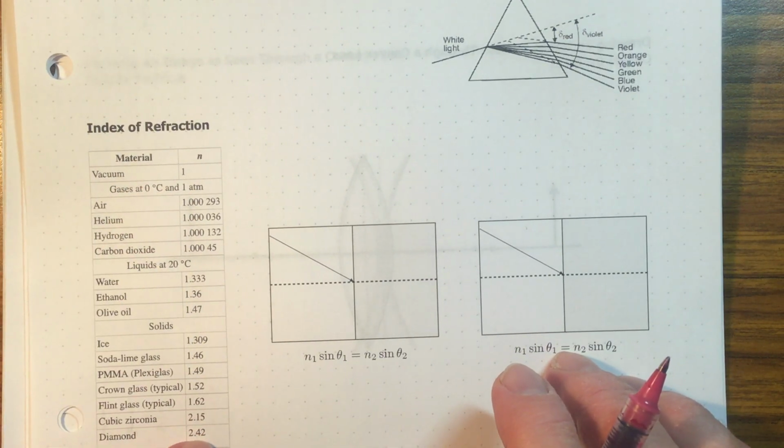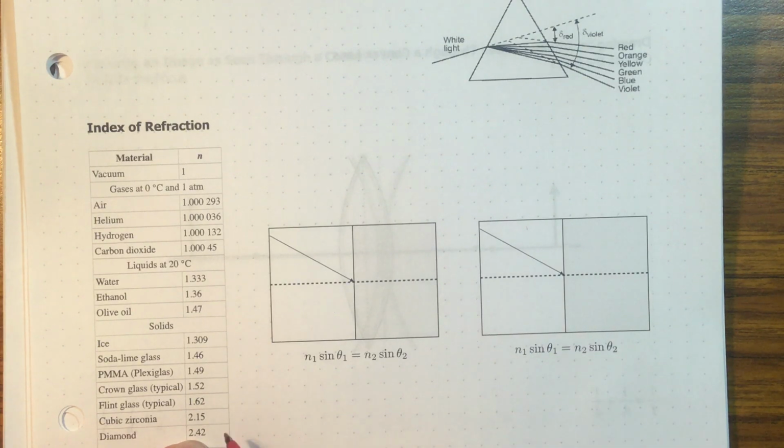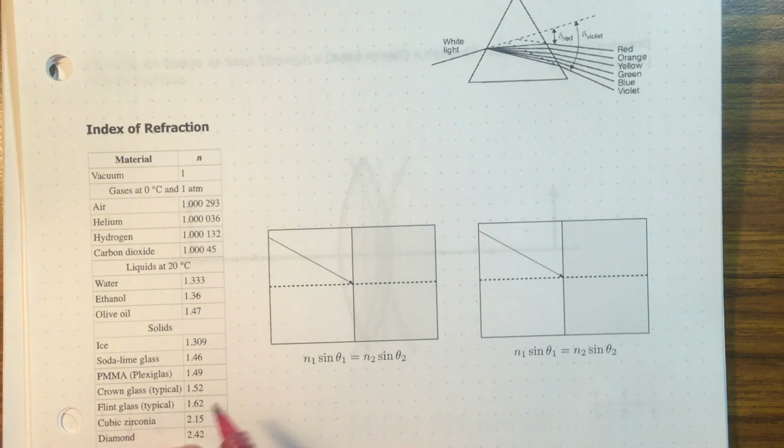You can see our diamond has a really high n. It bends light a lot. That's why people like diamond rings, because the light goes into the diamond and bounces around and gets scattered and reflects all over the place. It's also why cubic zirconia is a pretty good imitation for diamond, because it has a high refractive index.